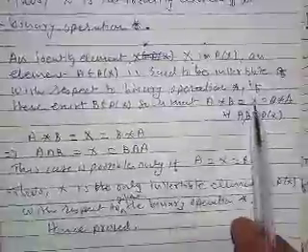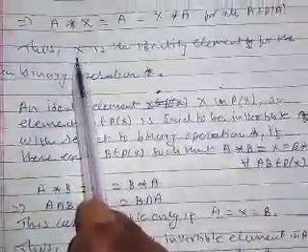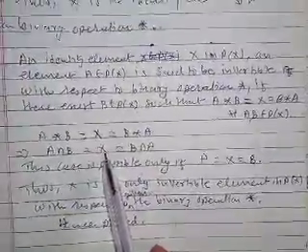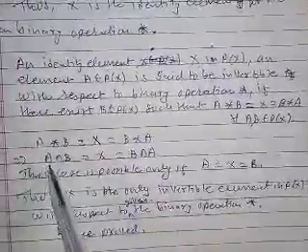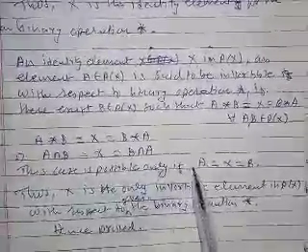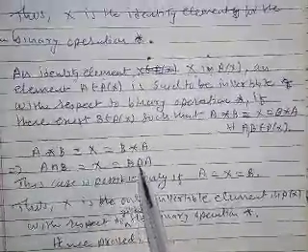It is X, as we proved. We proved X as an identity element. So A star B is equal to X is equal to B star A. In this case, it's only possible when A intersection B will be equal to the same thing, and B intersection A will also be equal to the same thing.